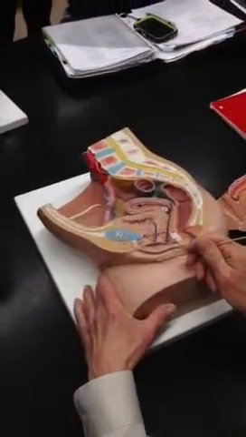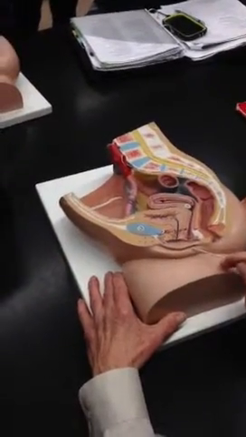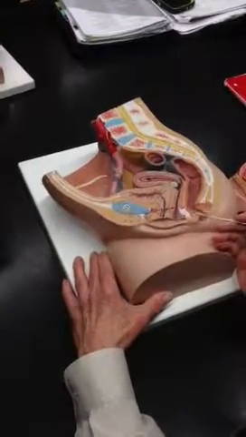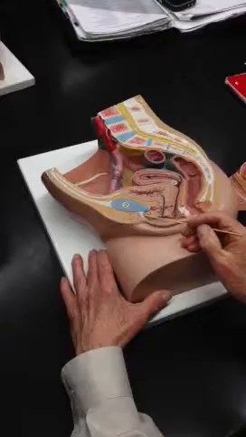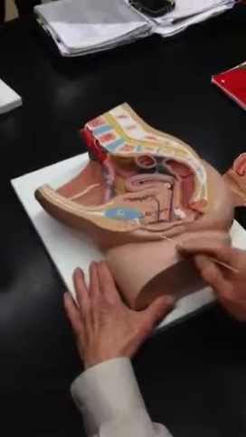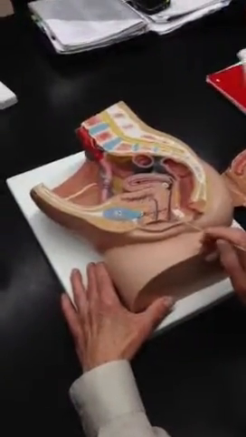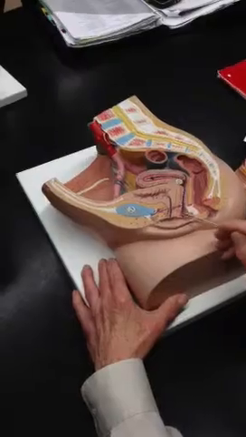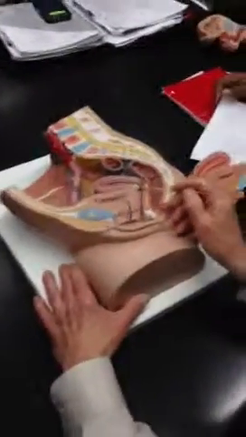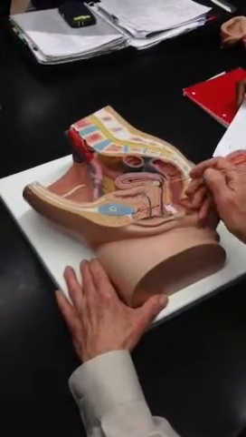Out here is the labia majora. Within that is the labia minora. This little structure right here is the clitoris. This is the opening of the vagina, and at the end of the vagina will be the opening to the uterus.